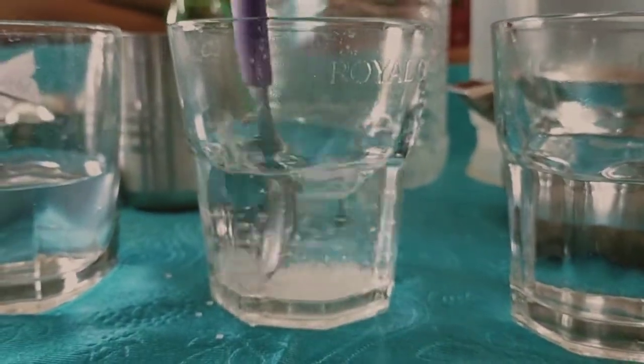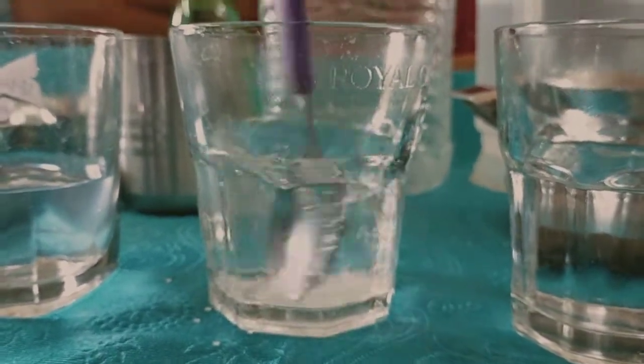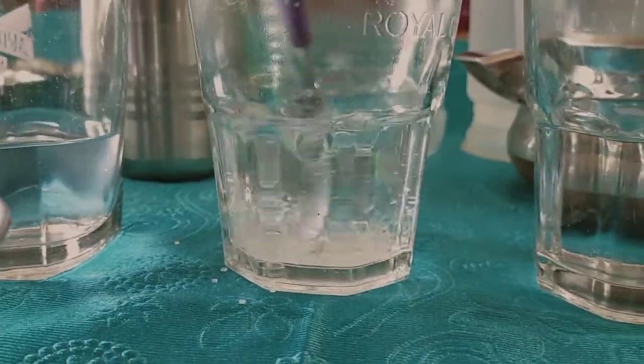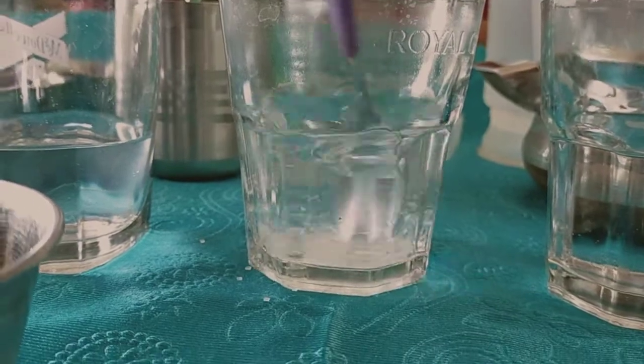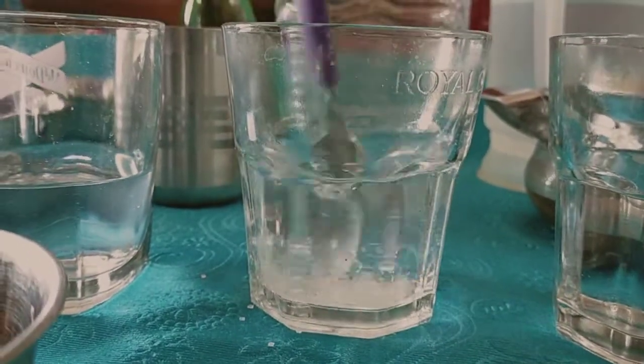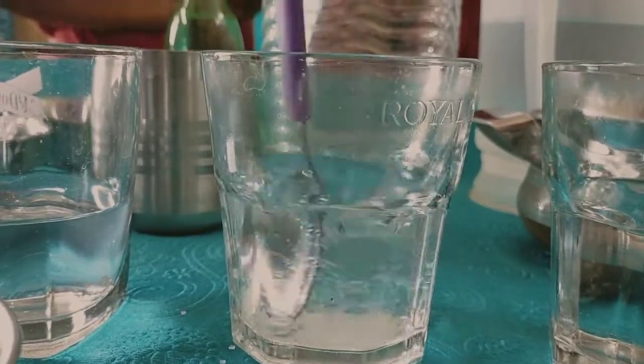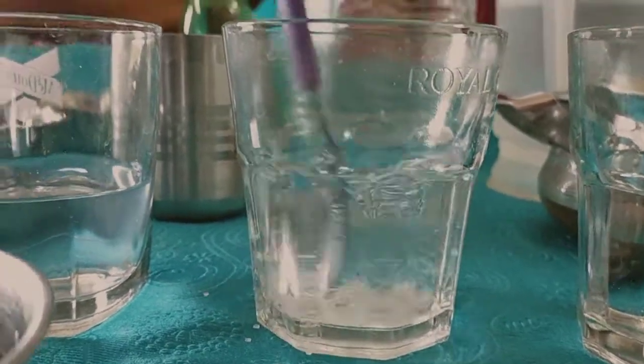So we stir it. Water is called the universal solvent because it is polar and it attracts other substances. It can dissolve almost anything. Yes, it can dissolve almost everything. So that's the reason water is called the universal solvent.